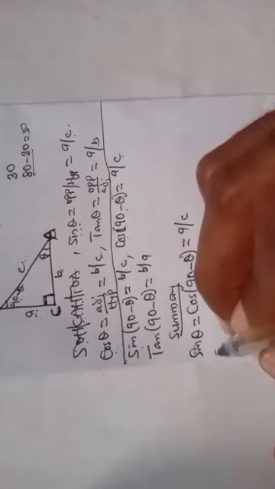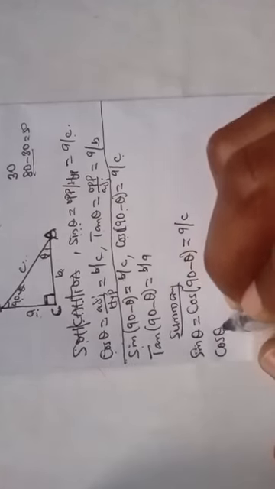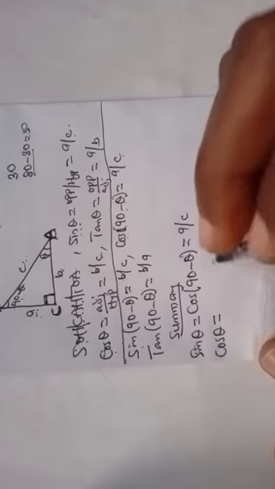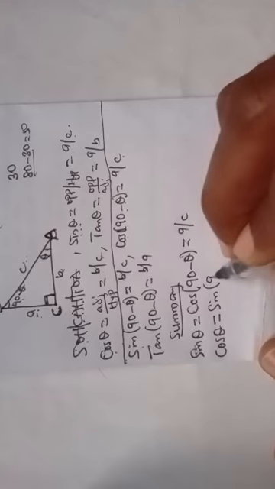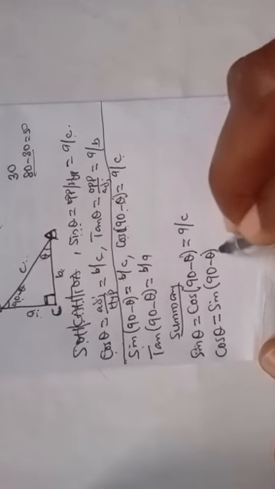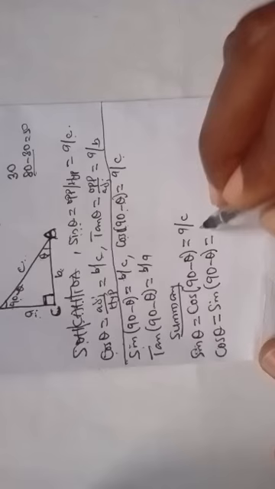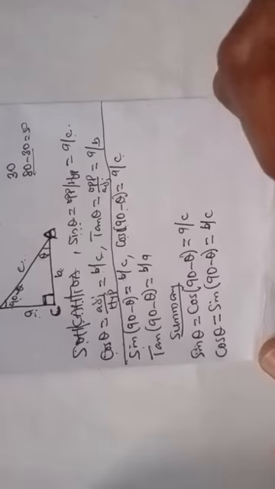So cos theta is equal to sine 90 minus theta, which is equal to B over C.